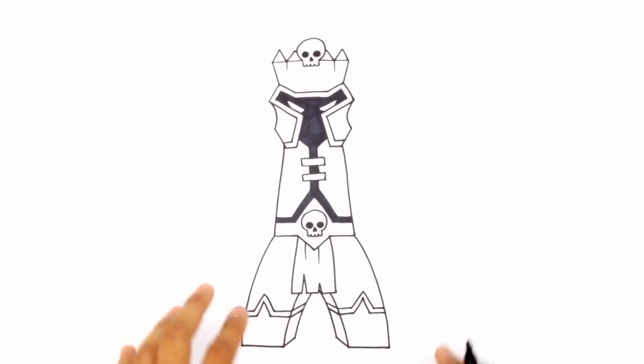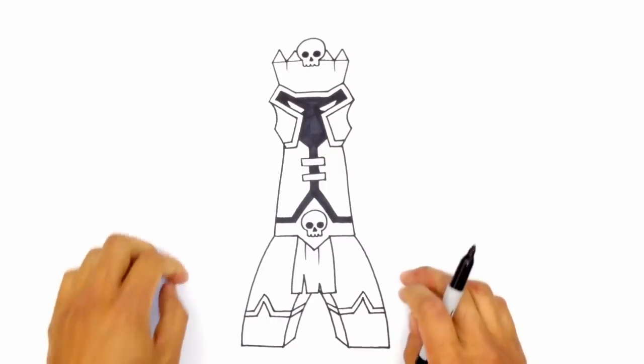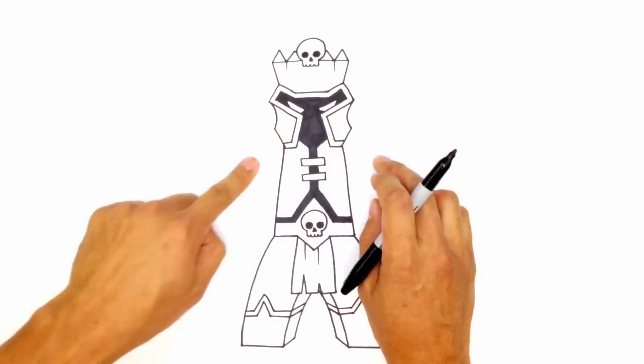Like that. Okay, so we got the legs. Let's get into the arms. So one arm I'm going to have down, one arm I'm going to have up, with 2 swords. We're going to start this off by drawing in some shoulder pads.